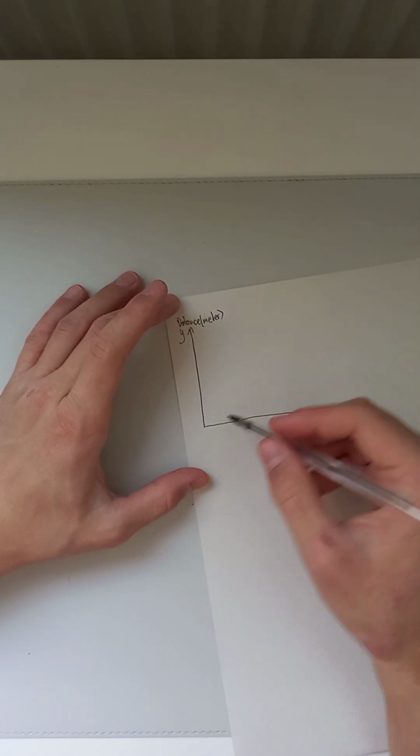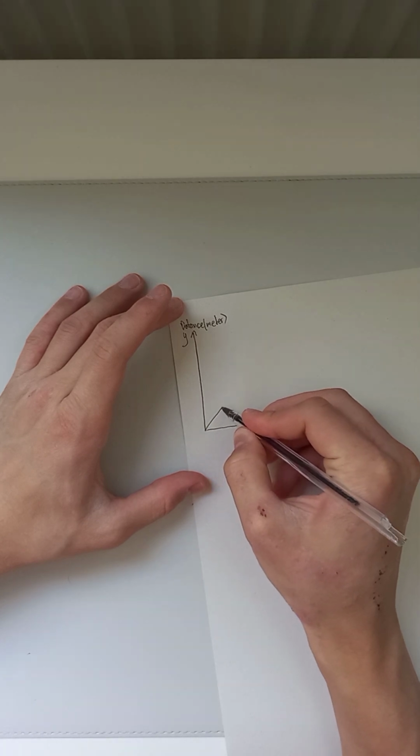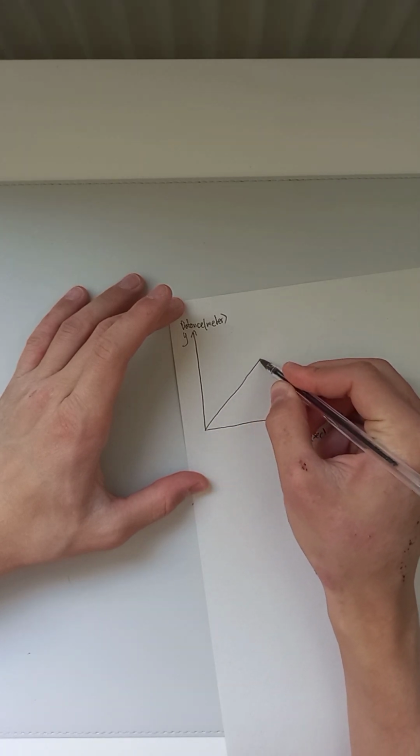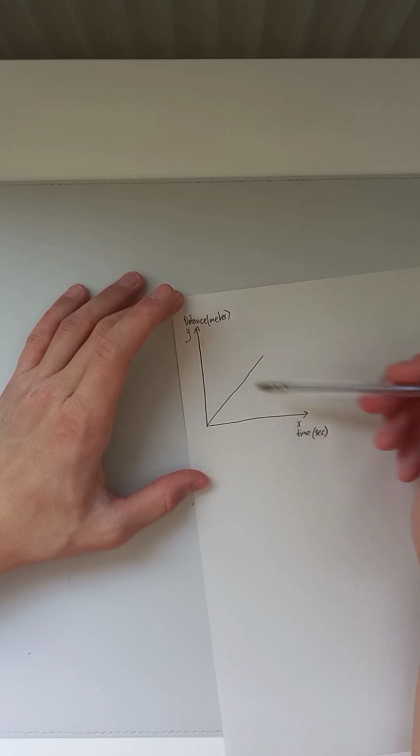And we have some line, and this line represents the connection between distance and time.